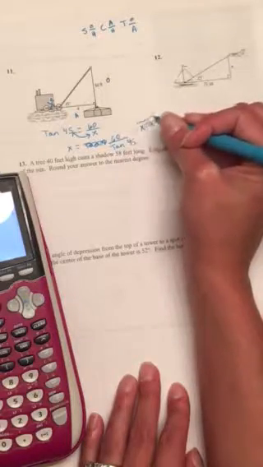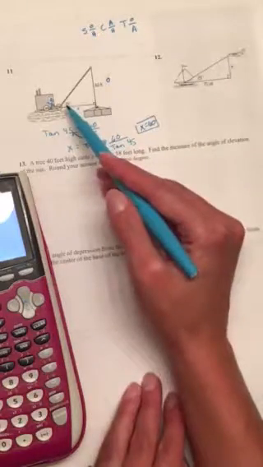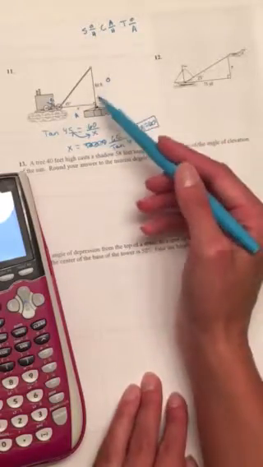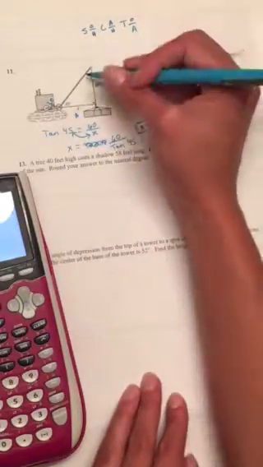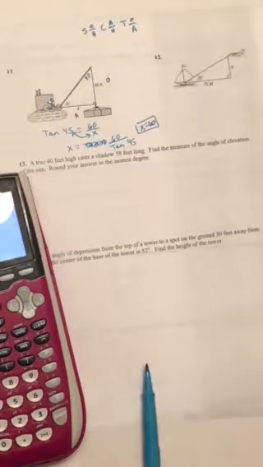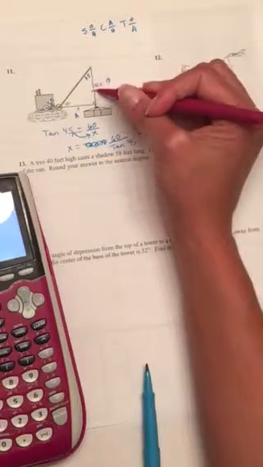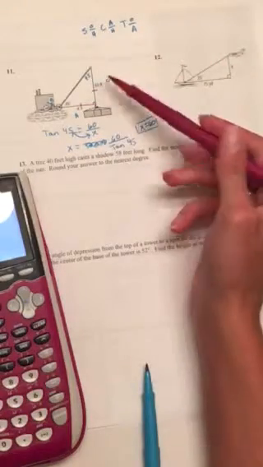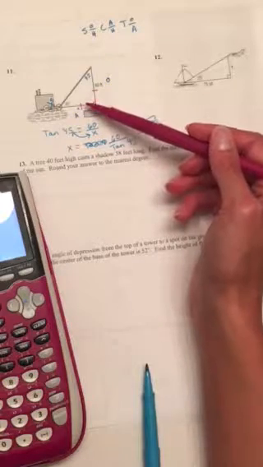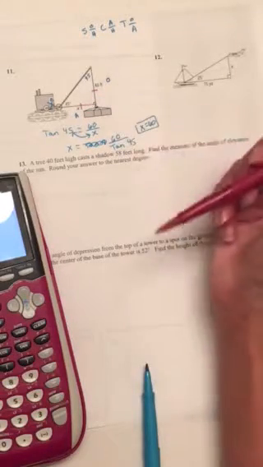And when we look at this, do you see how this is a 45-degree angle? If we know that there's 180 degrees in a triangle, and this is 90 and this is 45, that means that this other angle has to be 45. And we know that in a 45, 45, 90 triangle, the legs are congruent. So if I know that this is 60 feet, I'm automatically going to know that x down here is 60 feet as well. So you can use that shortcut.